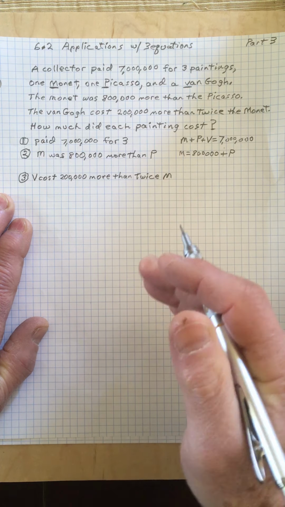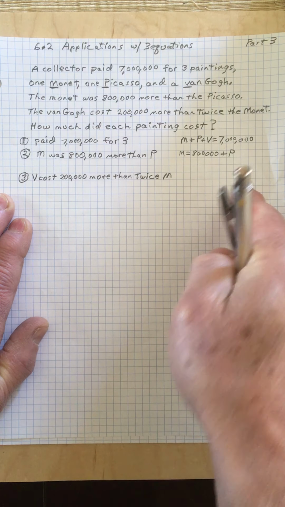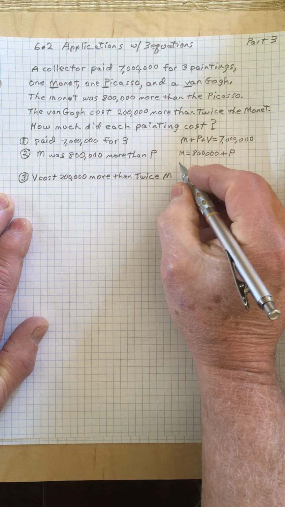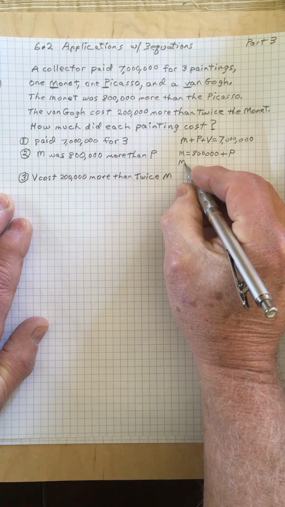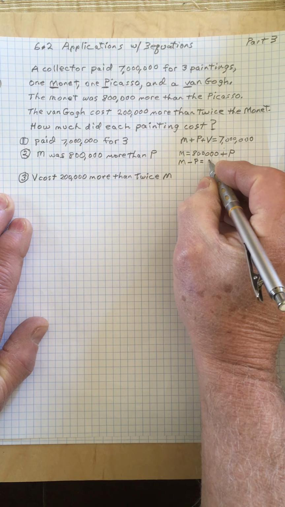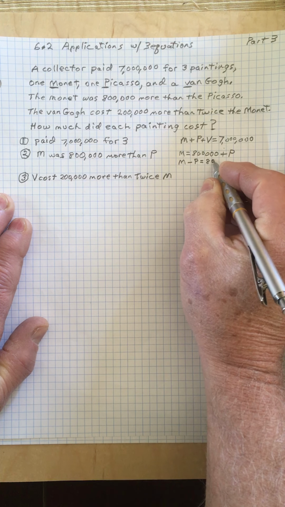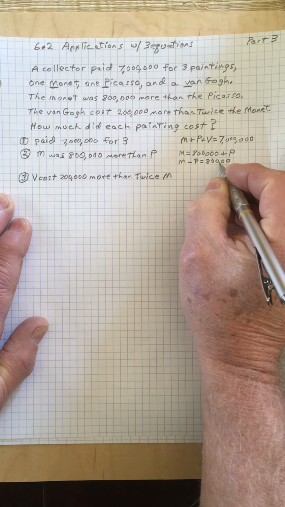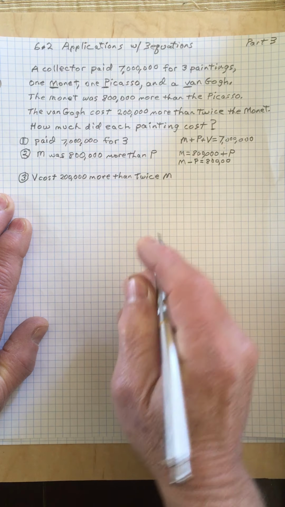And then again, remember I want MPV, MPV, MPV like that. So I want to solve this and put it in the correct order.